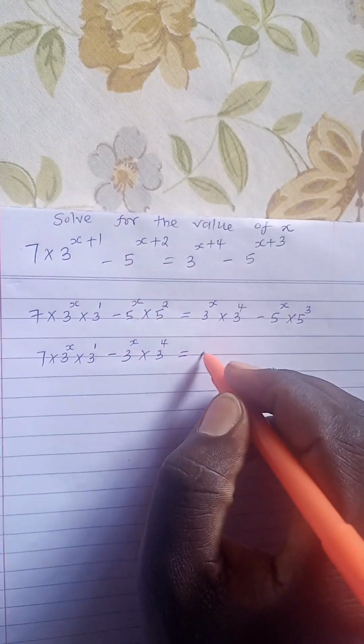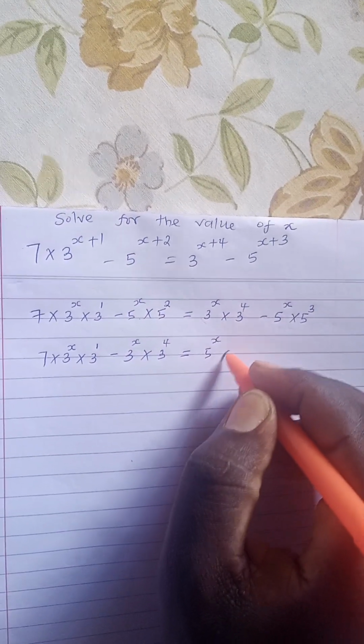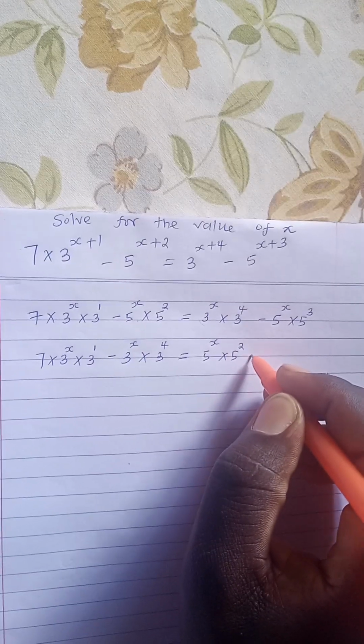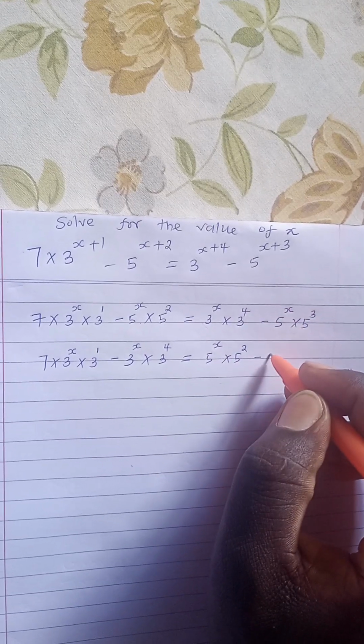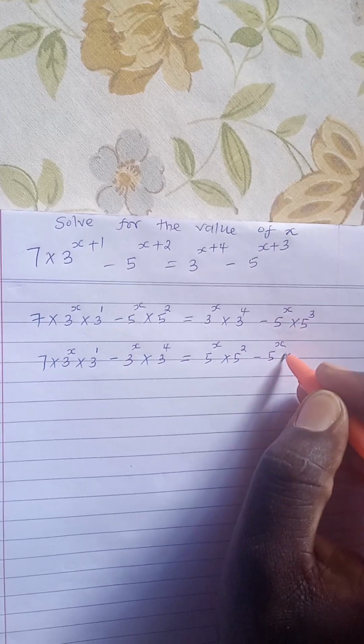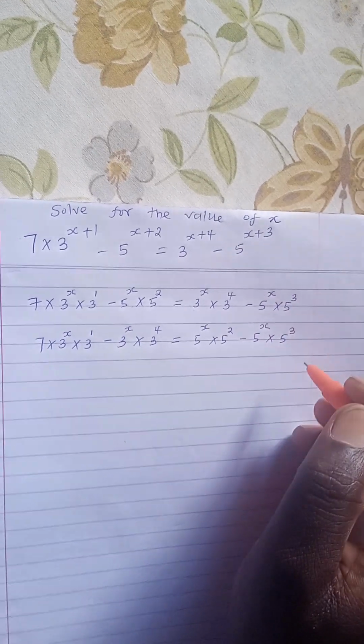So it will be positive, that is 5 raised to power x times 5 raised to power 2 minus this one, that is 5 raised to power x times 5 raised to power 3.